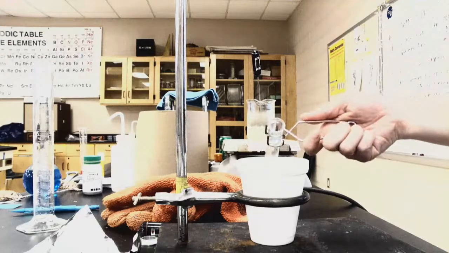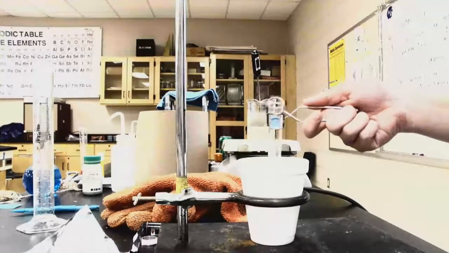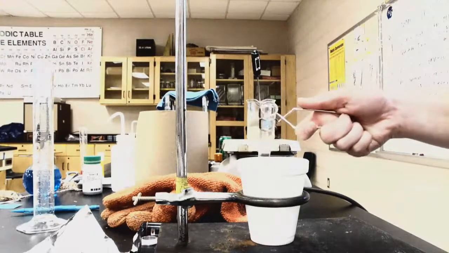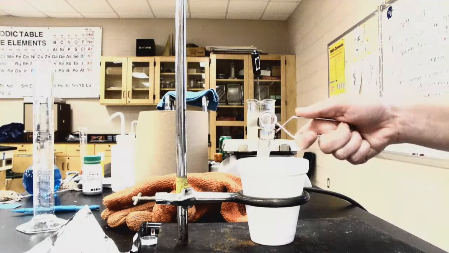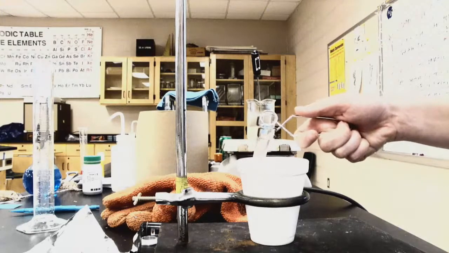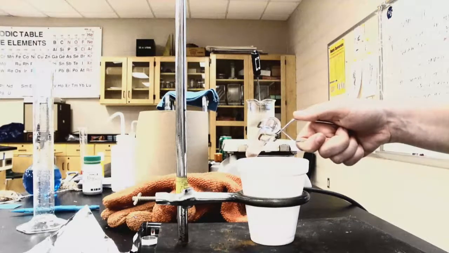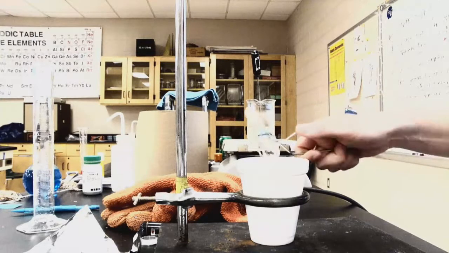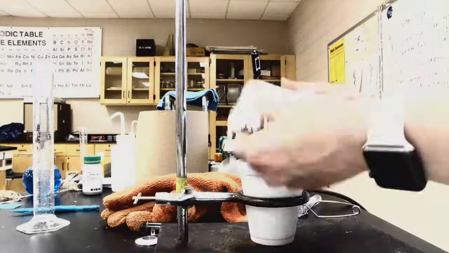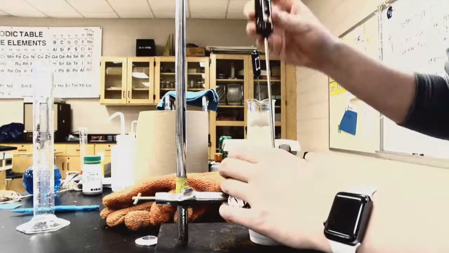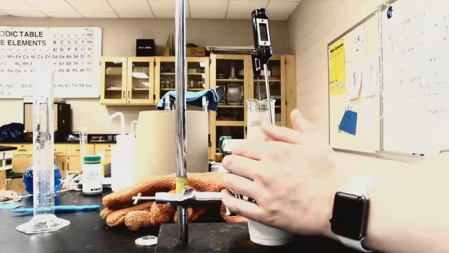I'm going to pour this in, and I'm going to quickly put the lid on my calorimeter and insert my thermometer. We're going to watch the temperature until it reaches its maximum point, and we're going to record that maximum temperature as the final temperature of our metal and the final temperature of our H2O. Go ahead and get this lidded and the temperature probe on there.